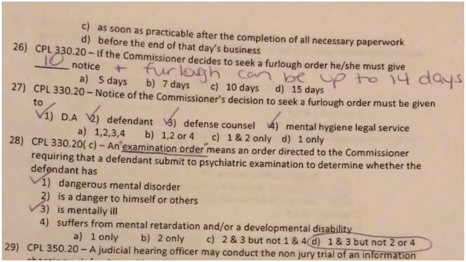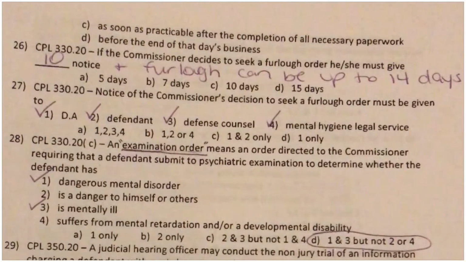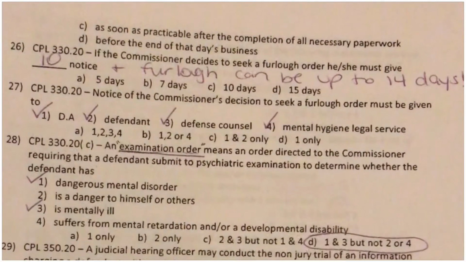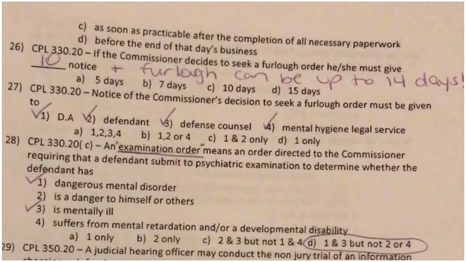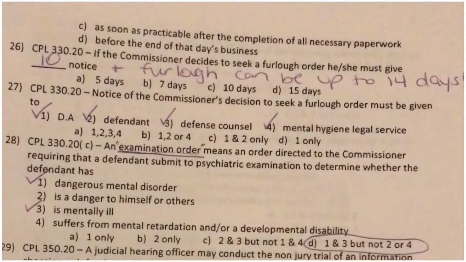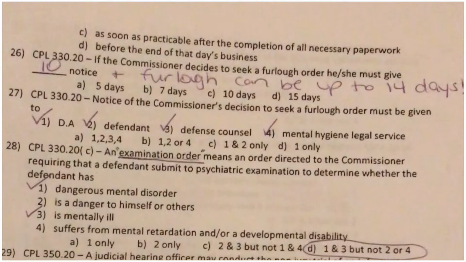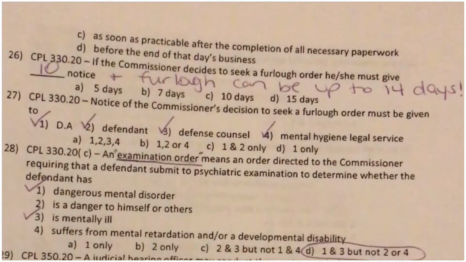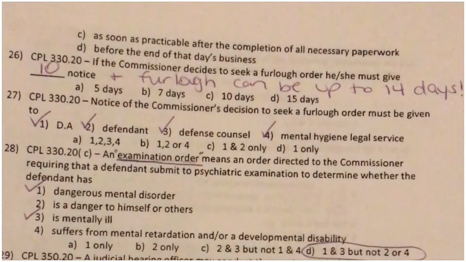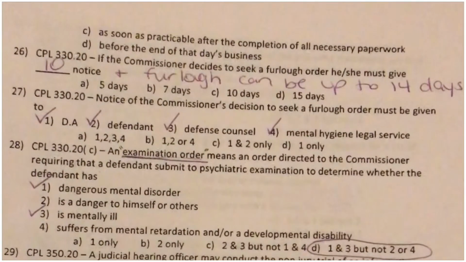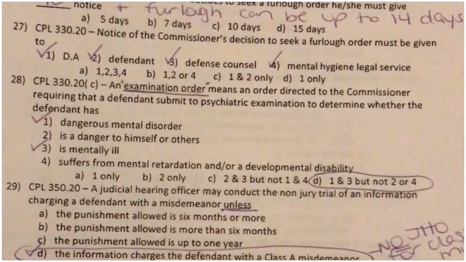26, if commissioner decides to seek a furlough order, he must give 10 days notice. 10 days notice. So furlough order, we have 2 time periods. We have 10 days notice, and the furlough order itself can be up to 14 days. 27, notice of commissioner's decision to seek a furlough order must be given to DA, defendant, defense counsel, and mental hygiene legal service. So A, it's all of them.